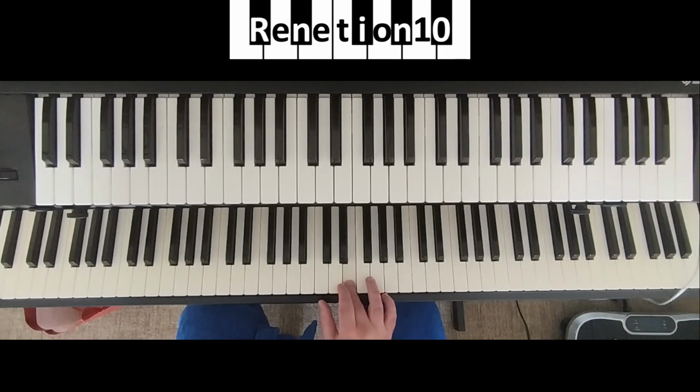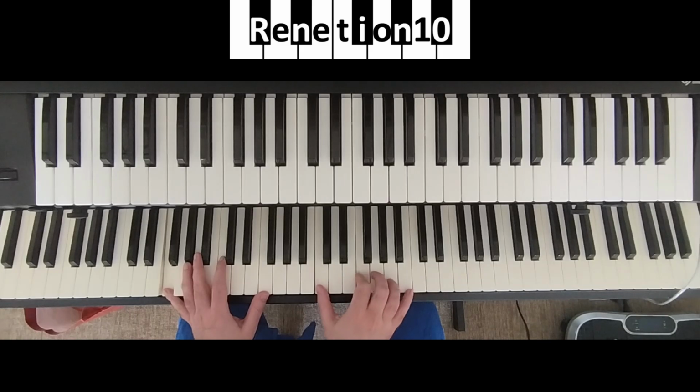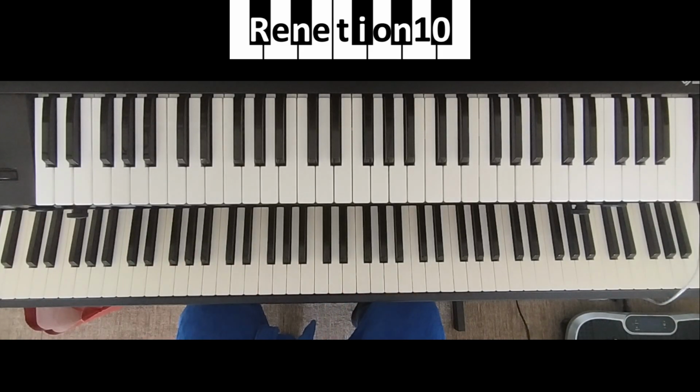See? This spices up your melody a little bit. You can do this also with more notes, eh? So why not go one note up? This is also an idea to add a little bit of spice to your melody.